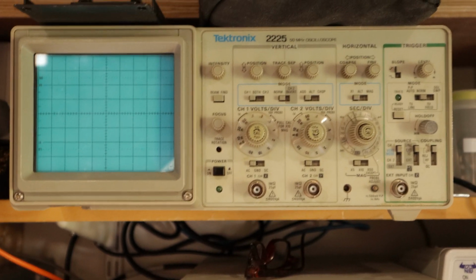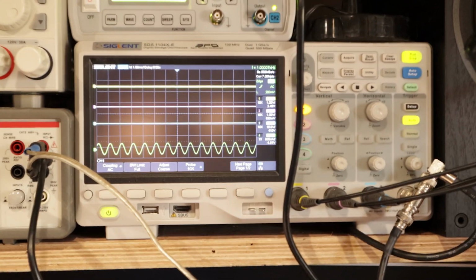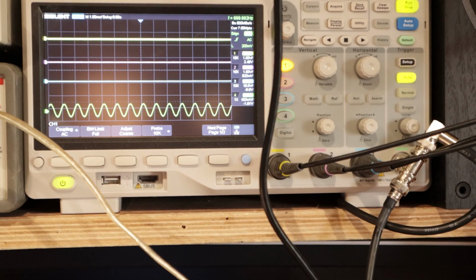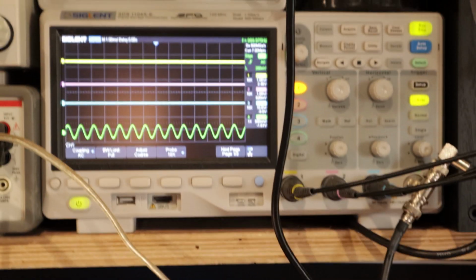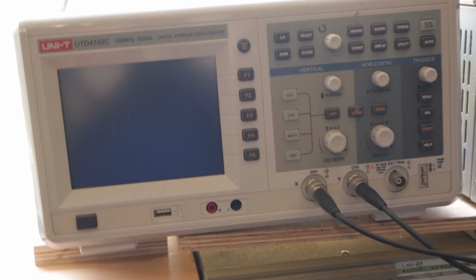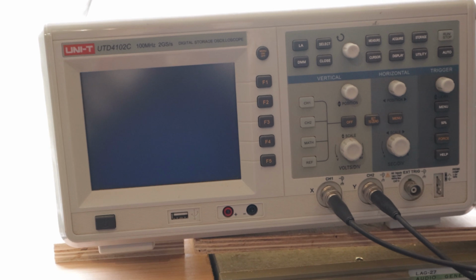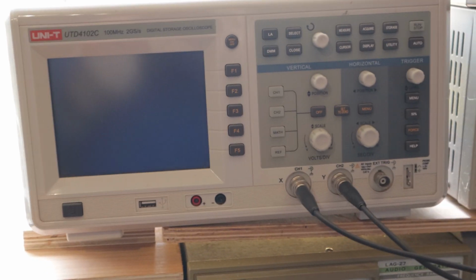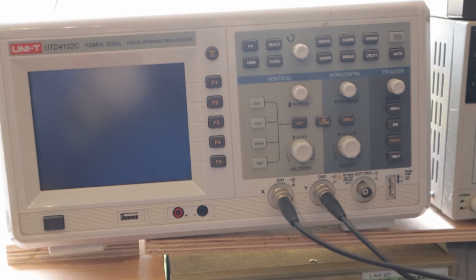After that, most people will then move on to digital scopes, and my scope at the moment is a Siglent SDS1104X-E, and prior to that I had a Unity UTD4102C. So these are the types of scope you're likely to come across.